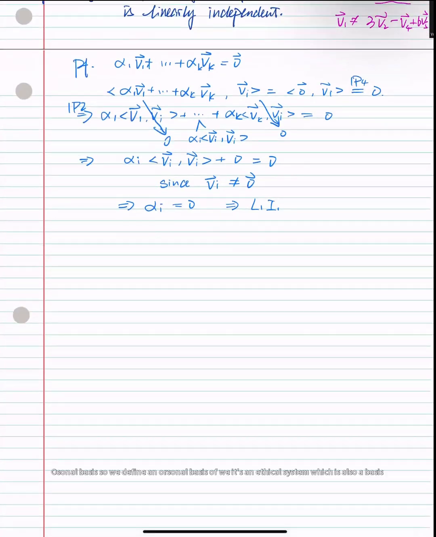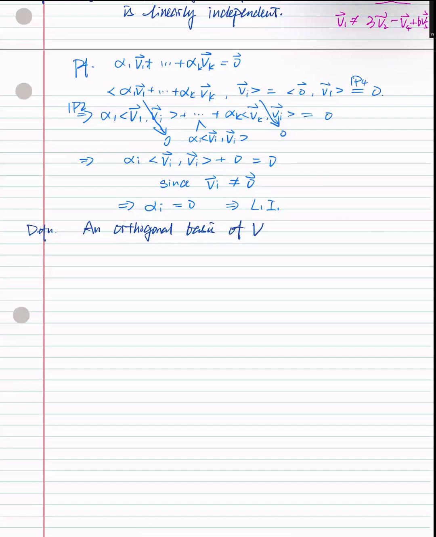Let's define an orthogonal basis. We define an orthogonal basis of V as an orthogonal system which is also a basis.